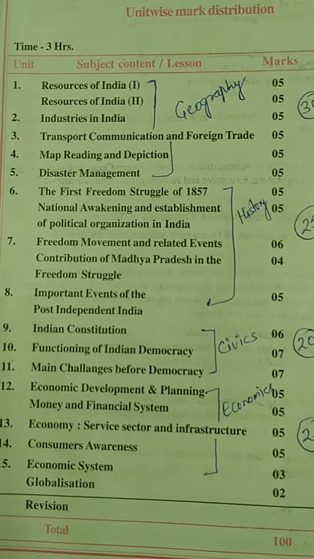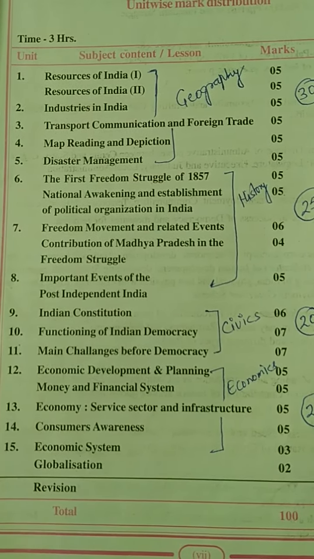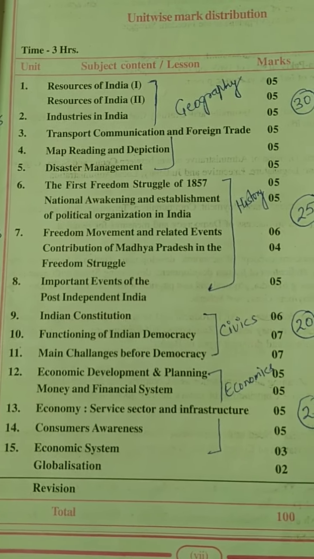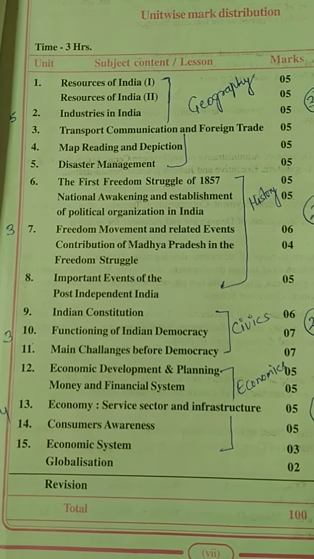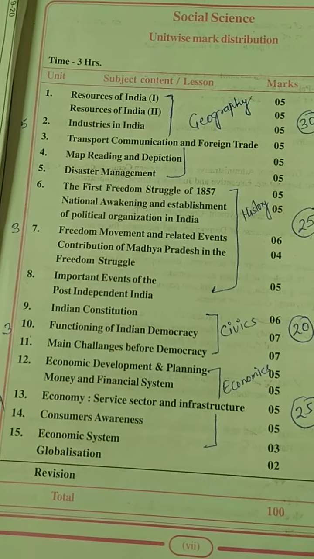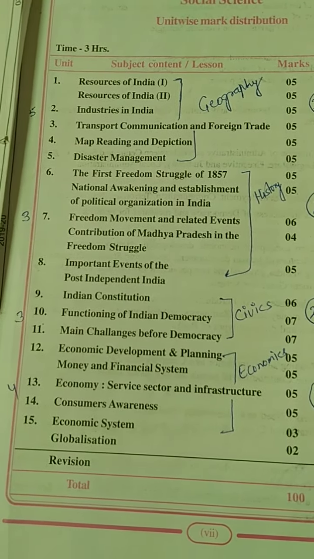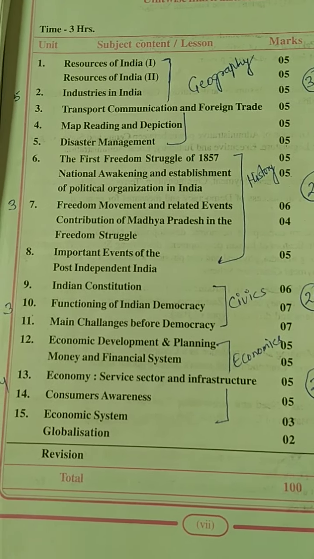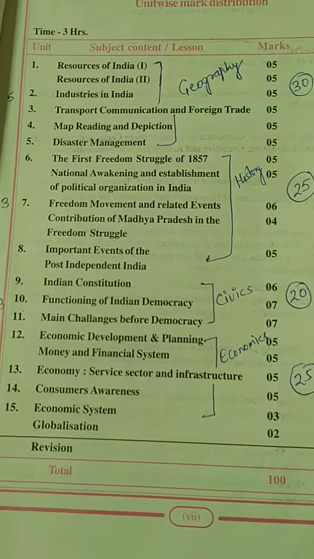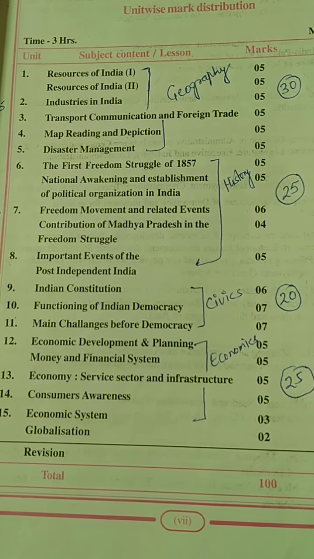In the geography section we will study from lesson number 1 to lesson number 5: resources of India part 1, resources of India part 2, industries in India, transport, communication and foreign trade, and map reading, depictions and disaster management. All these 5 chapters carry 30 marks, that means you will have to prepare geography for 30 marks, and geography is very interesting, as your previous experience says.